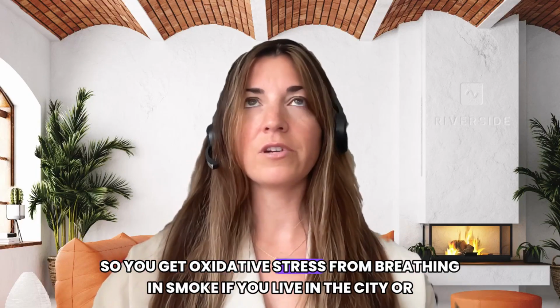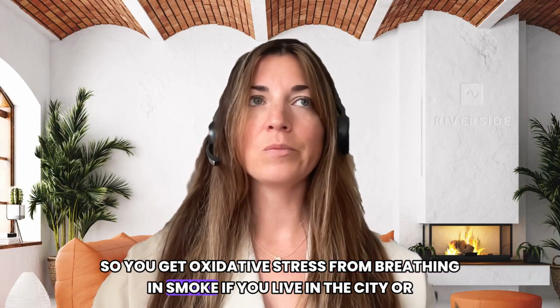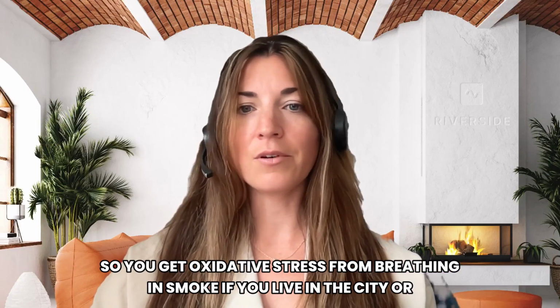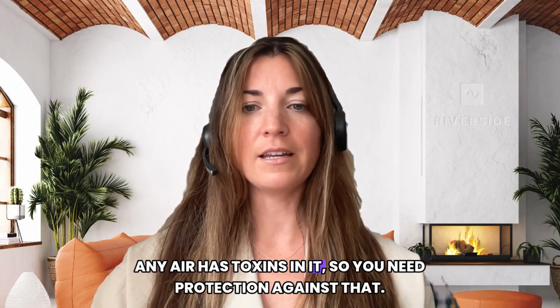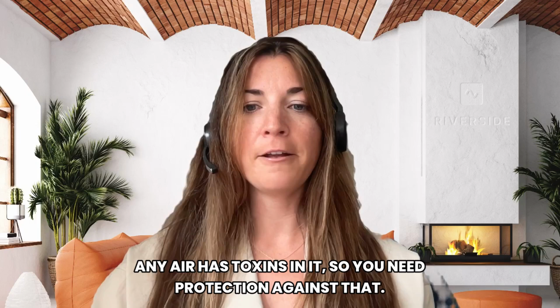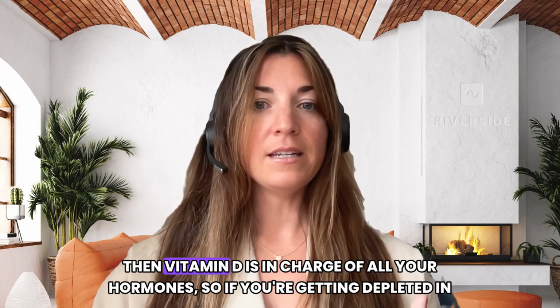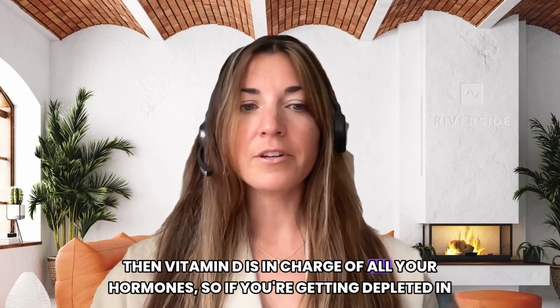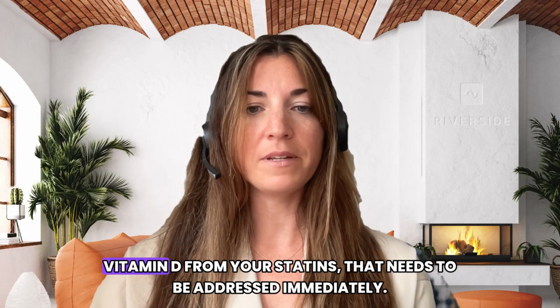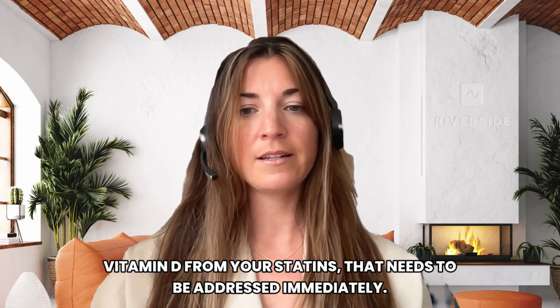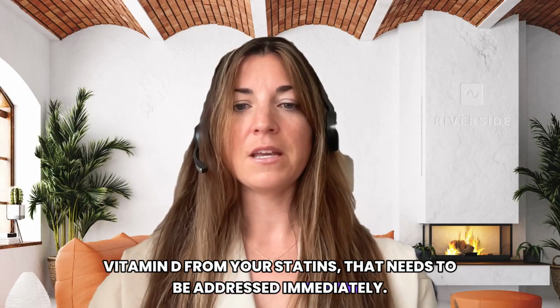So you get oxidative stress from breathing in smoke if you live in the city or anywhere if you have a car or you're around cars. Just any air has toxins in it, so you need protection against that. And then vitamin D is in charge of all your hormones. So if you're getting depleted in vitamin D from your statins, that needs to be addressed immediately.